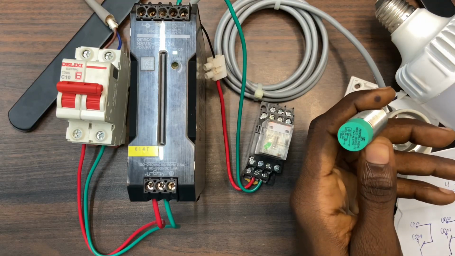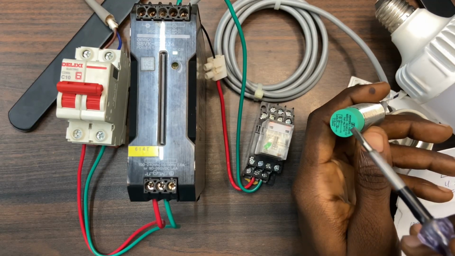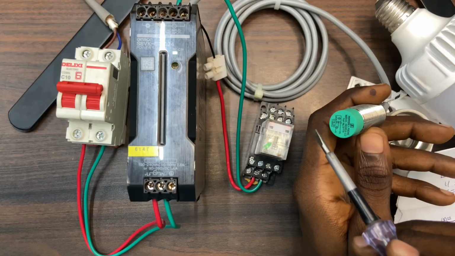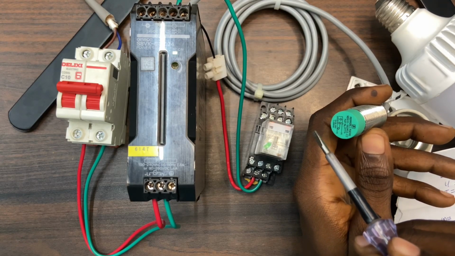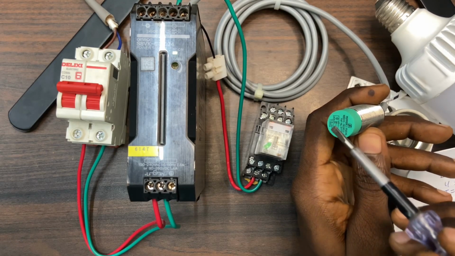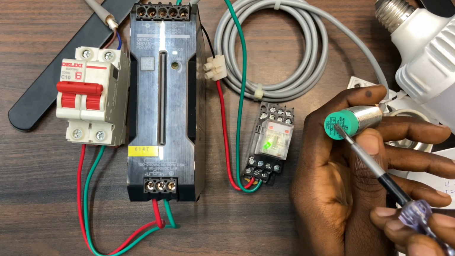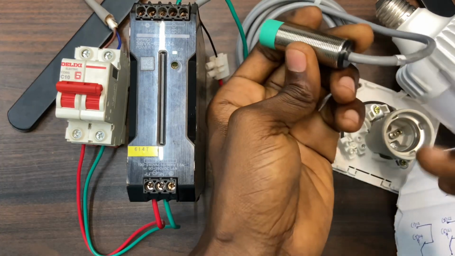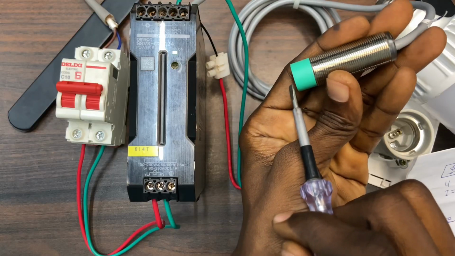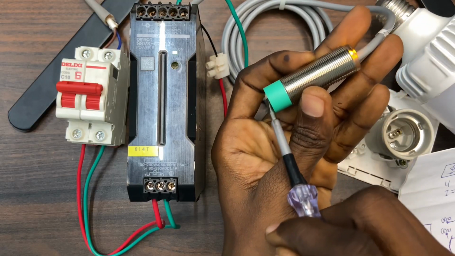As I said, if the sensing range is very high, even if the object is like this, it's still going to work. And if it is low, unless the object comes very close to it before it will activate. There's an indicator over here. When the sensor is working, it will light up.